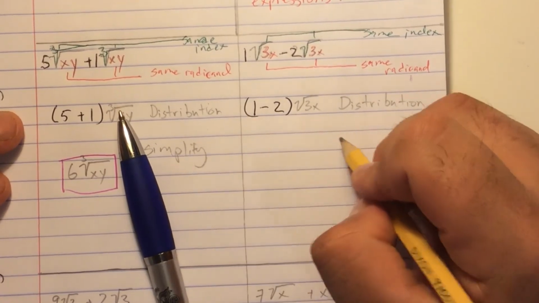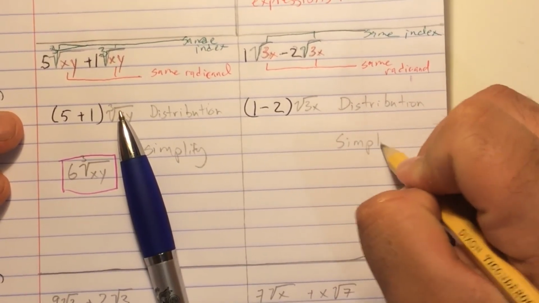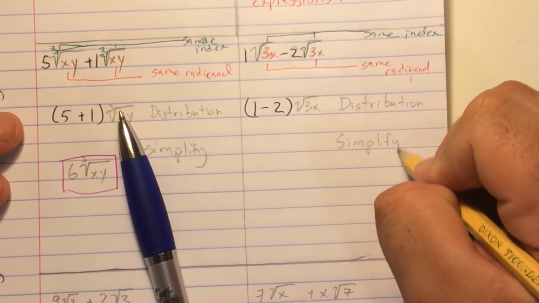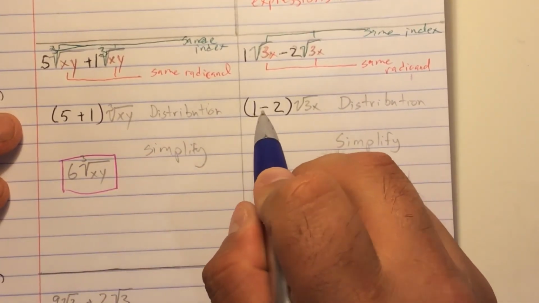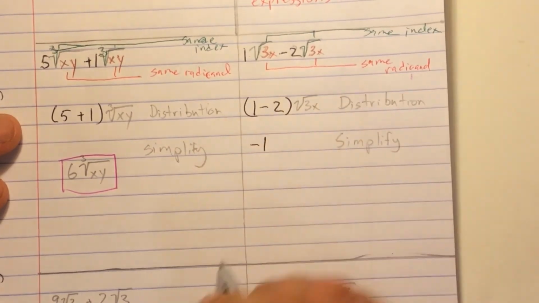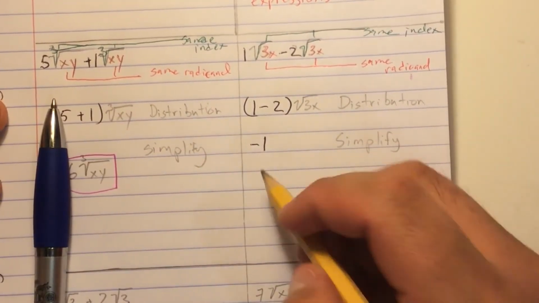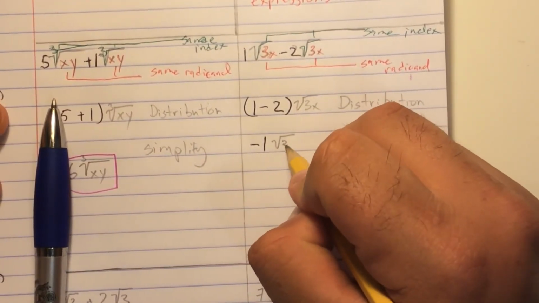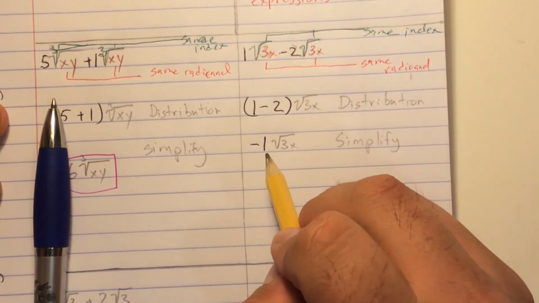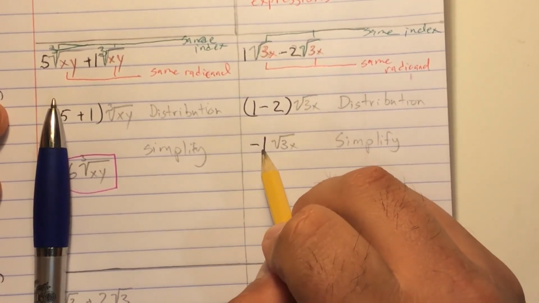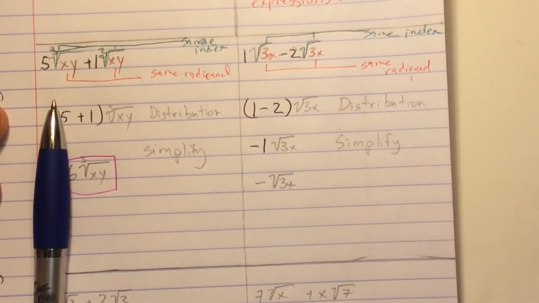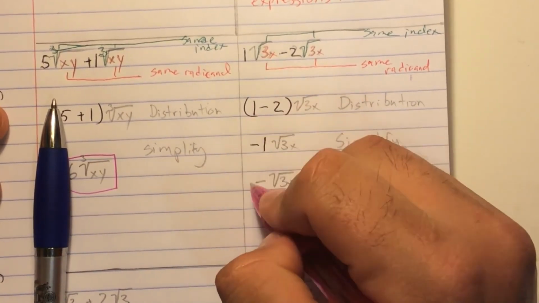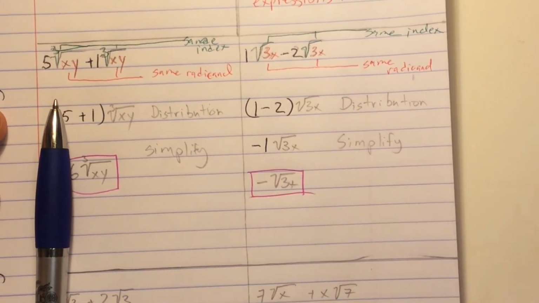So now we're just going to simplify. And we get 1 minus 2 is negative 1 multiplied by the square root of 3x. But you don't really have to write negative 1, so we can just write negative square root of 3x. And this is our awesome solution.